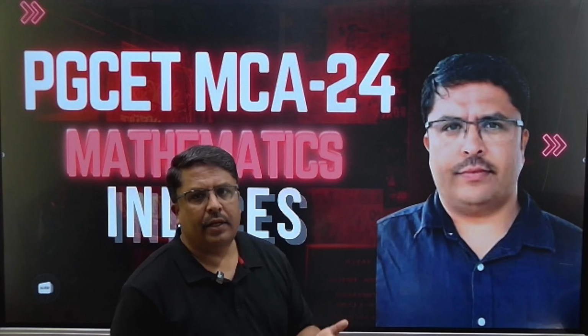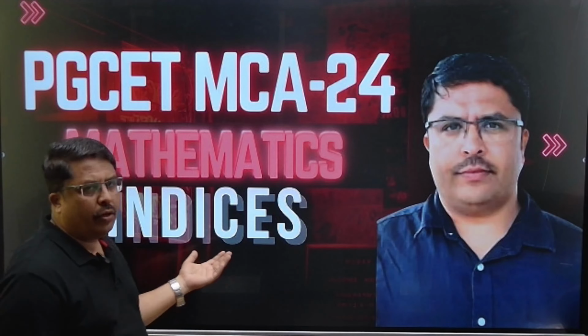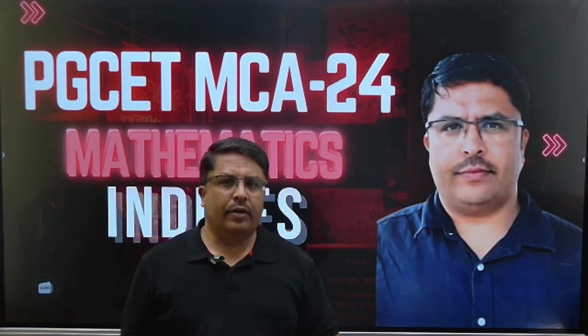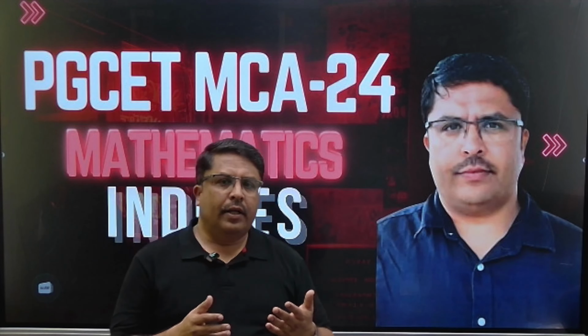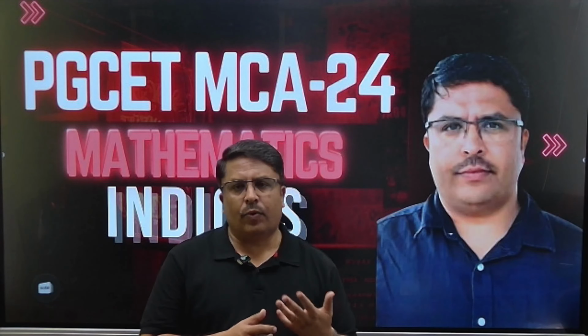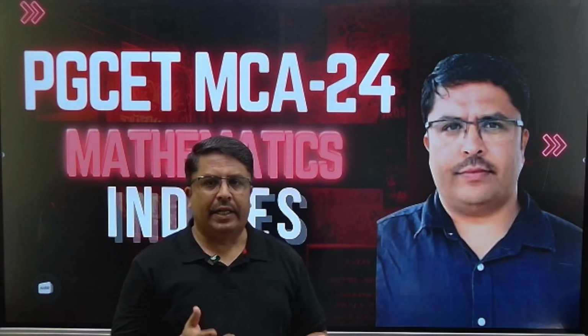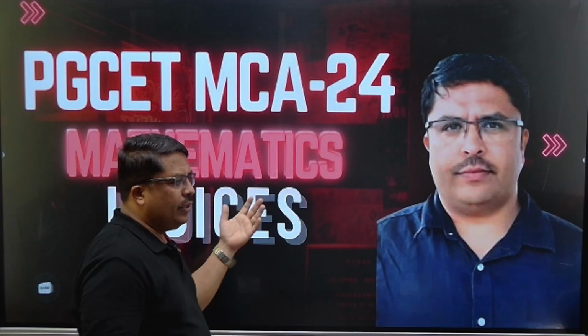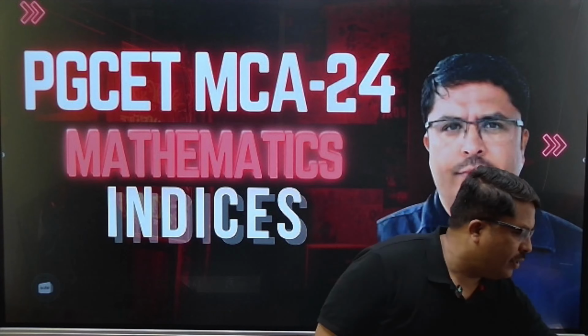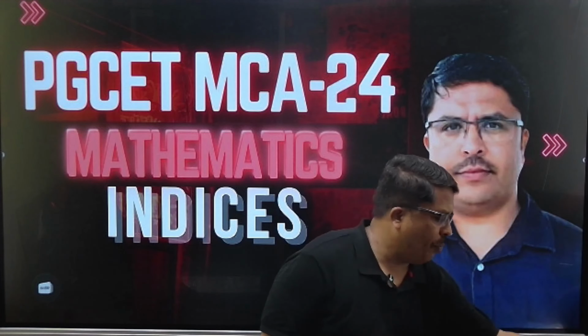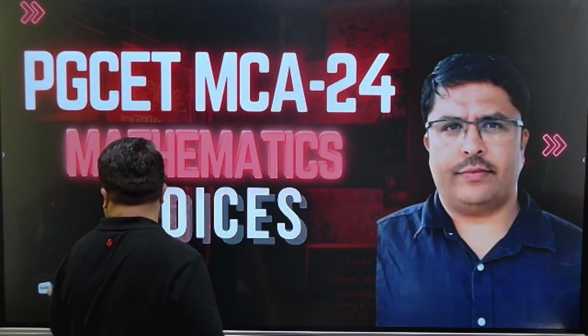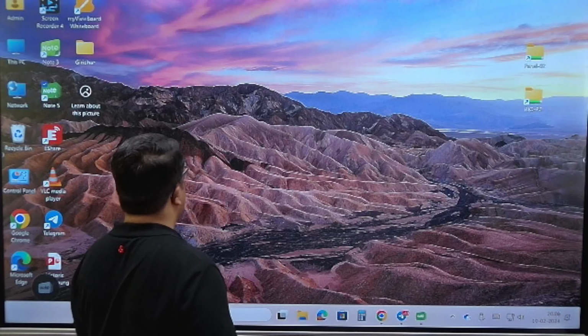In algebra, last session we had a discussion on factorization, where we studied the tricks: how to find the square of a number, the cube of a number, and how algebraic formulae are applied to find the square or cube of big numbers without using a calculator. So now today's session we'll start with a topic called indices.